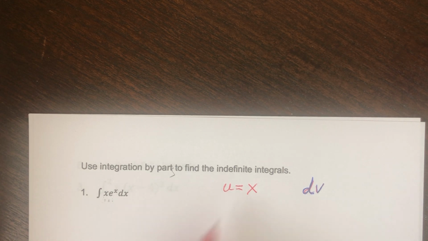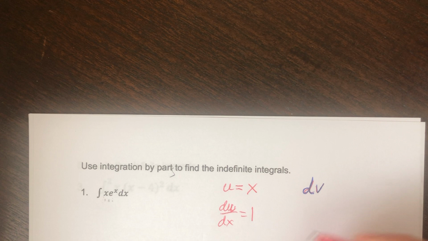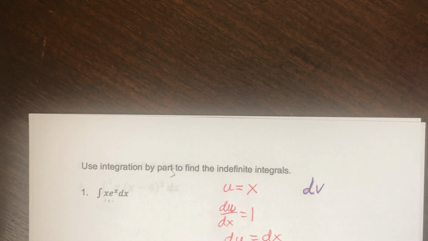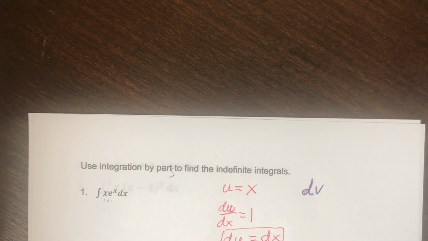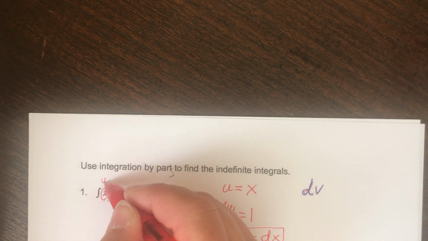So if u is x, what is the derivative of u with respect to x? 1. In other words, remember how even in the substitution method, we started writing the dx over. So yes, du is equal to 1 times dx. And we're going to take that shortcut and write this as well from now on. Good. So we chose x to be our u.